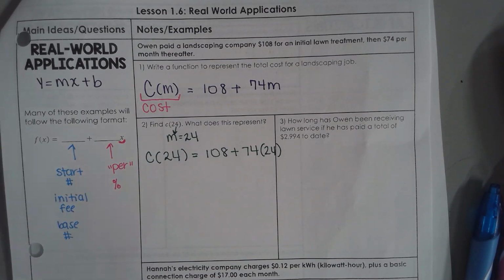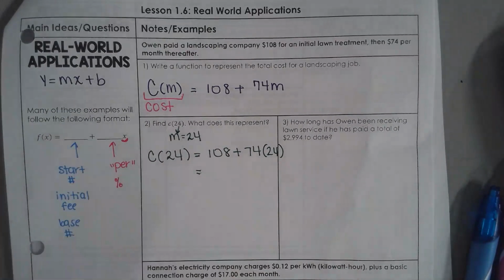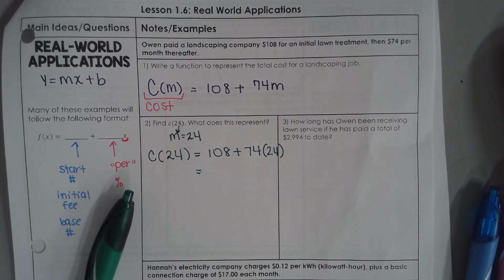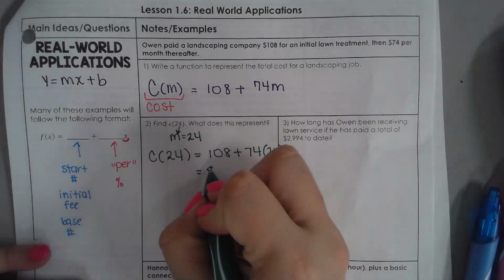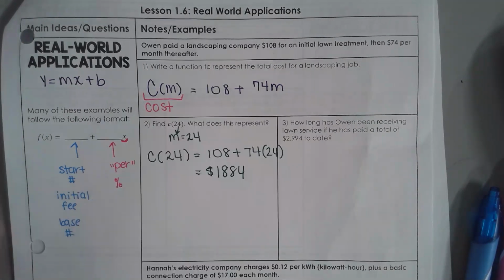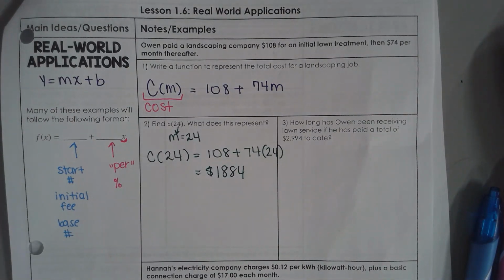So you can type that into your calculator. Just type in after the equal sign. Brooklyn, did you type it in? Yeah. What'd you get? 1884. So 1884. Do you all agree? Yeah. Good.